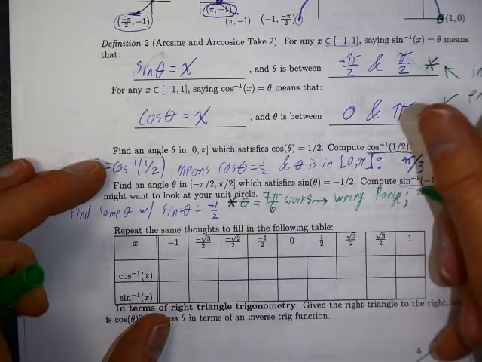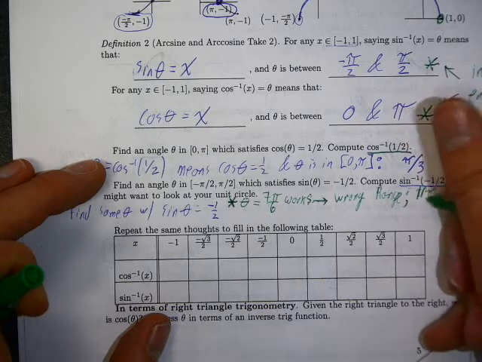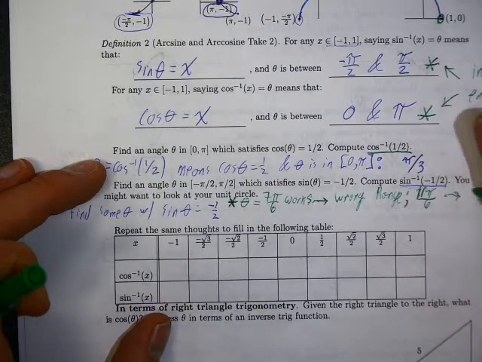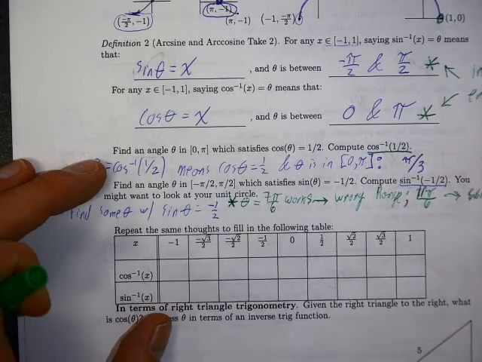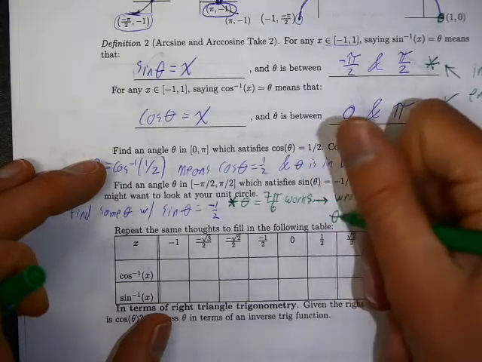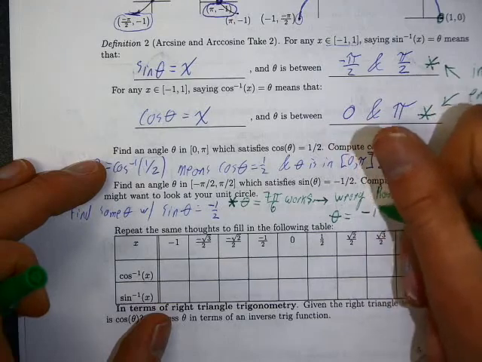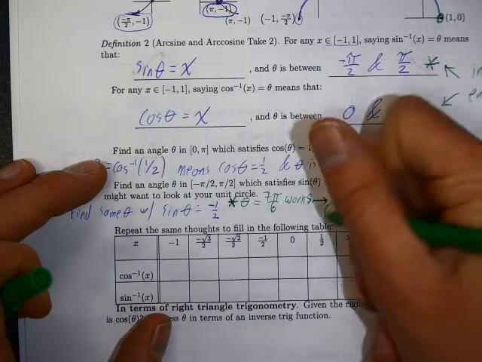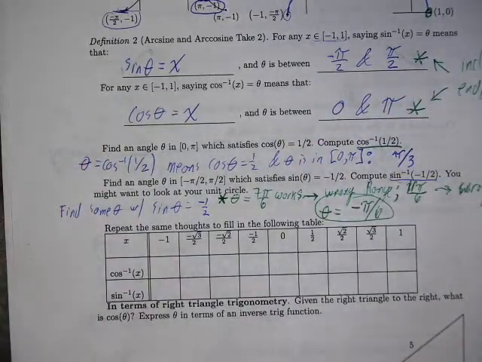So a second guess would be 11 pi over 6, but it is still in the wrong range. So we need to settle on theta equal to negative pi over 6.